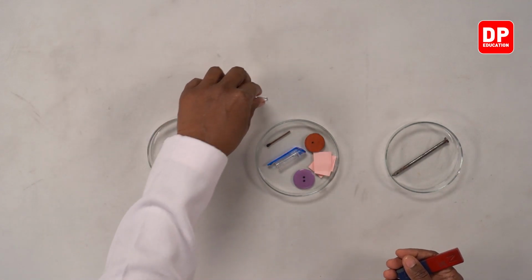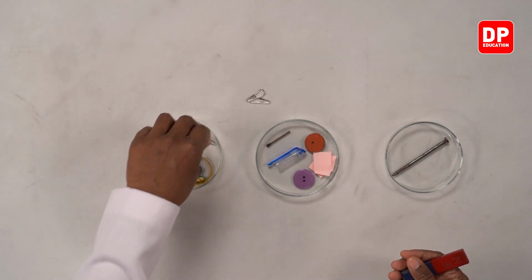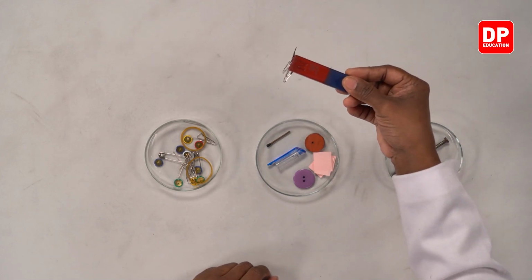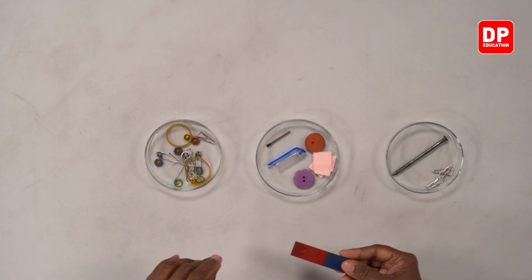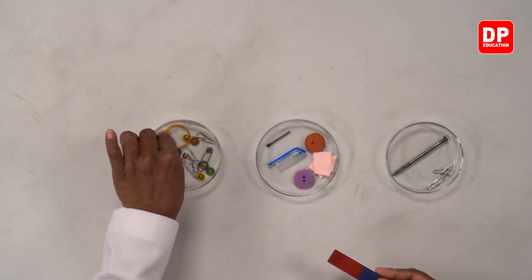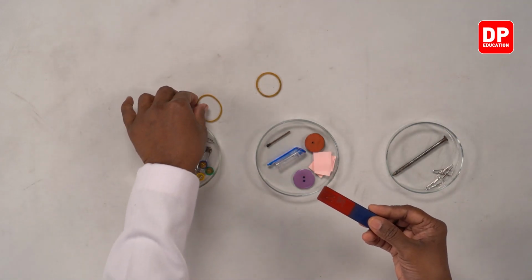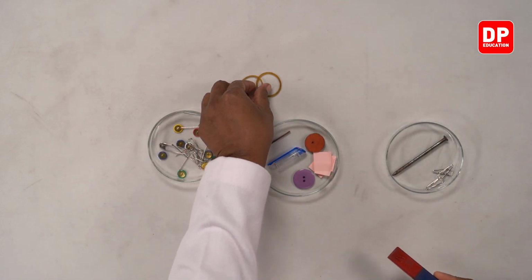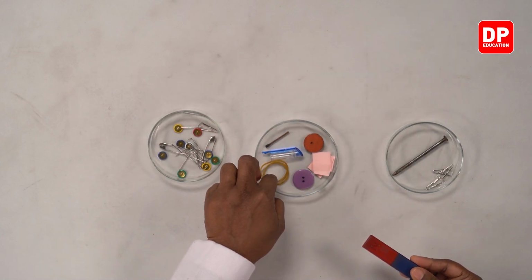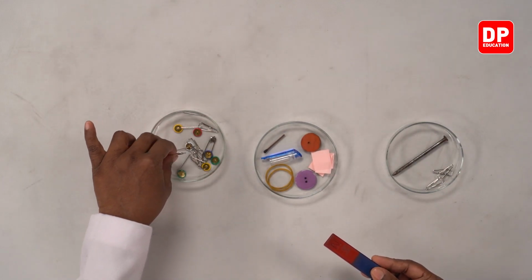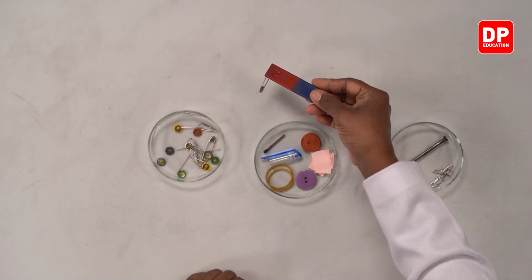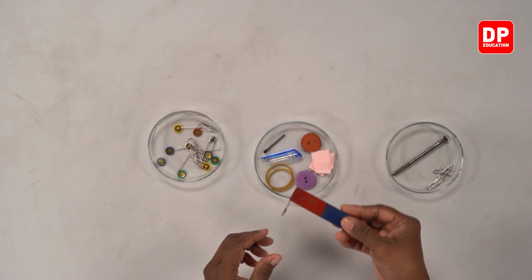Then I have some paper clips. A few paper clips, they get attracted to the magnet. So paper clips are attracted to magnet. Then rubber bands. Now rubber bands, again rubber material does not get attracted to a magnet. Then I have a safety pin. A safety pin gets attracted to magnet.